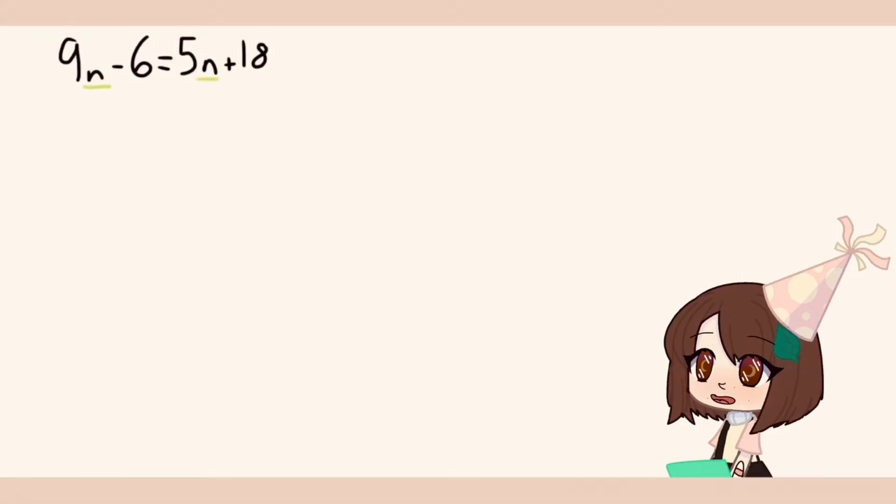5n. So, what we're going to do is subtract 5n from 5n, and we're going to subtract 5n from 9n. The reason that we're going to be subtracting is because this is a positive 5n, and if it's a negative, then we would actually add 5n.